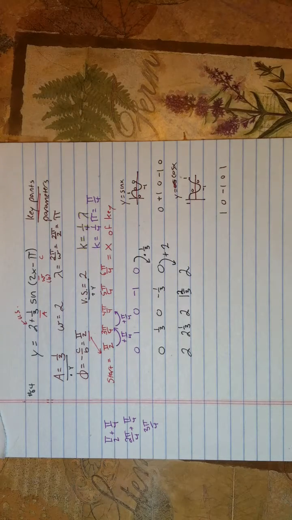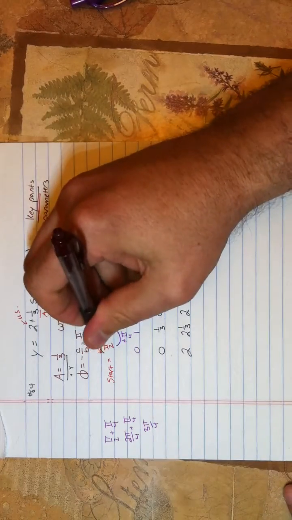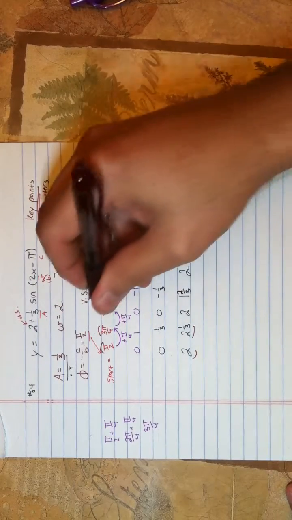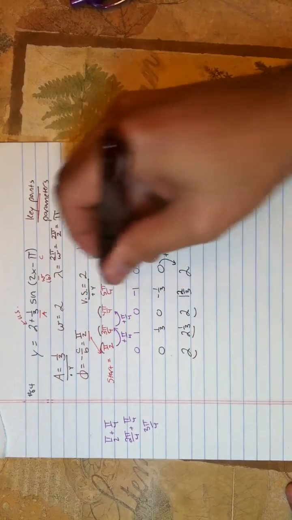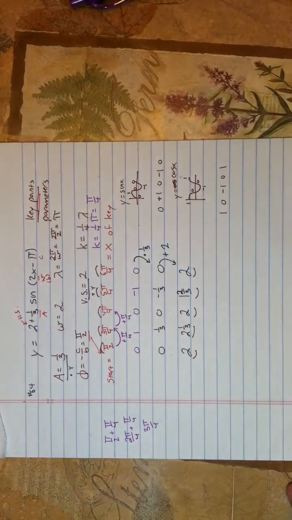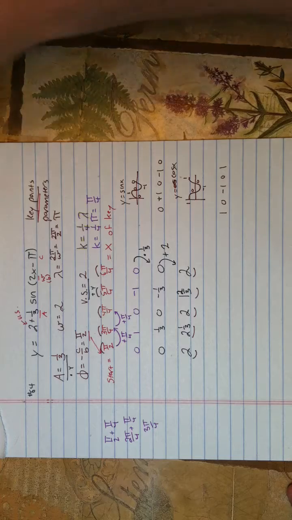Now what I want to do is recognize that these are points that I am plotting. Pi over 2, 0. 3 pi over 4, 2 1/3. 4 pi over 4, 2. 5 pi over 4, 1 2/3. 6 pi over 4, 2. Now I'm ready to make my graph.